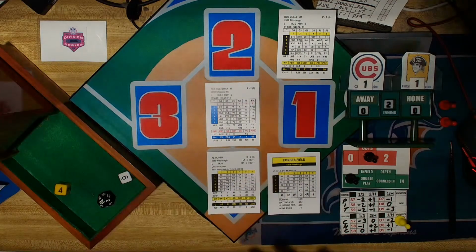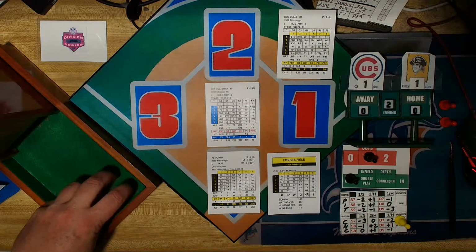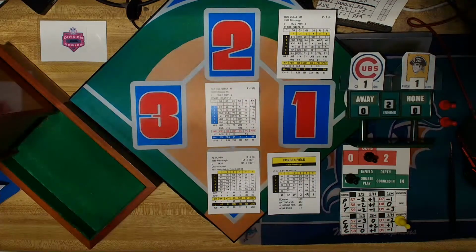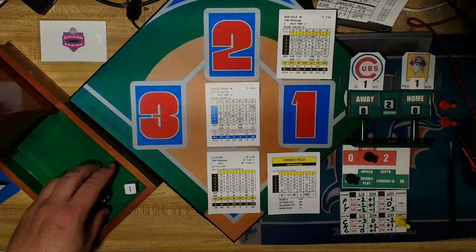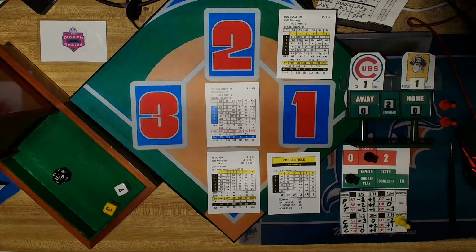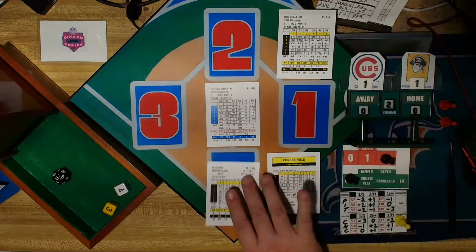Next up is the first baseman, Al Oliver, underrated player. He's 3 for 11 for the postseason. Holtzman, 3-1, walk. 12 is high. Oliver, a 3-4, and that's fly to left field. Billy Williams will come in a bit and grab it for out number 2.